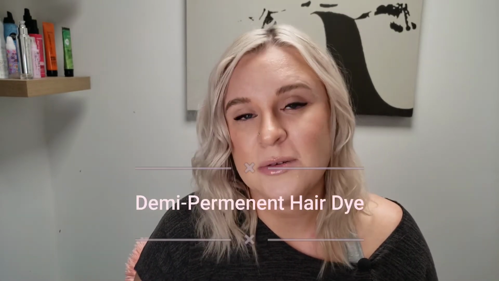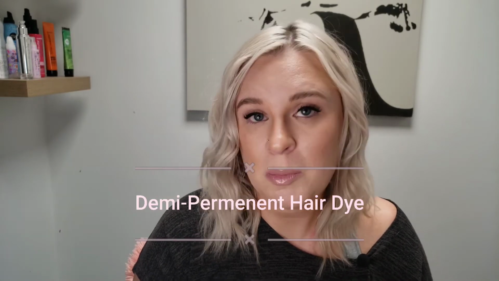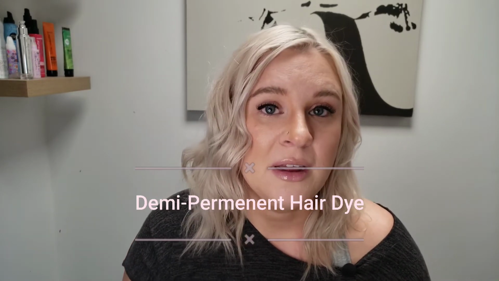So next we have demi-permanent hair dyes. Demi-permanent hair dyes are either low ammonia or some are ammonia free. They are always mixed with a 10 developer down to a 0 level developer. Demi-permanent hair dye does not alter your natural hair at all. It simply deposits color over top of it. So because of this, you cannot lighten your hair at all with a demi-permanent hair dye.